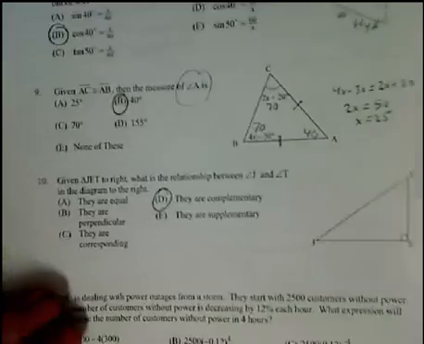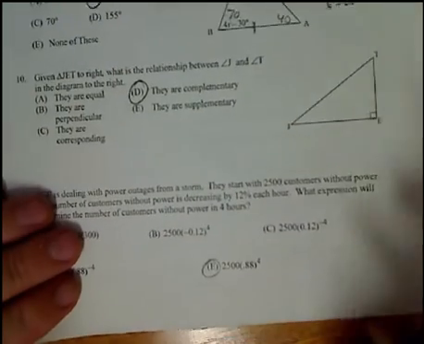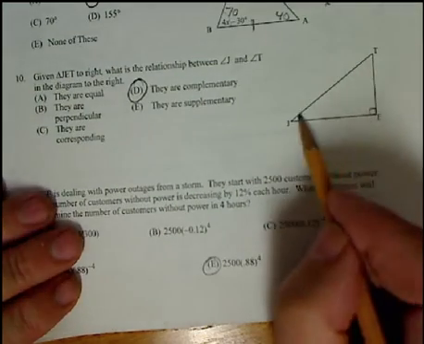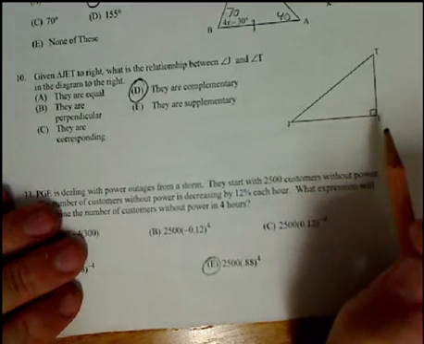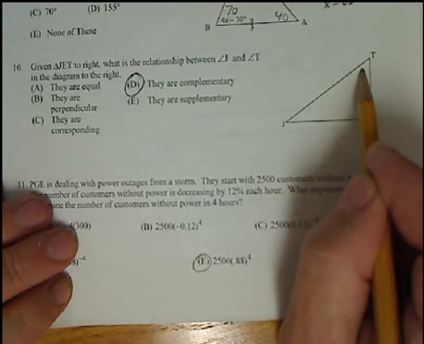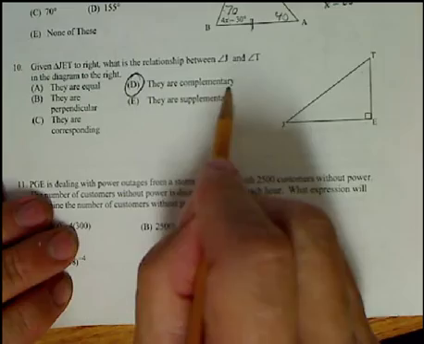Okay, on this next one, for triangle JET, we have a right triangle. I want a relationship between angle J and angle T. Well, I know the sum of the angles in a triangle equals 180. And I already have 90, so angle J and angle T have to add up to 90. That's called complementary.